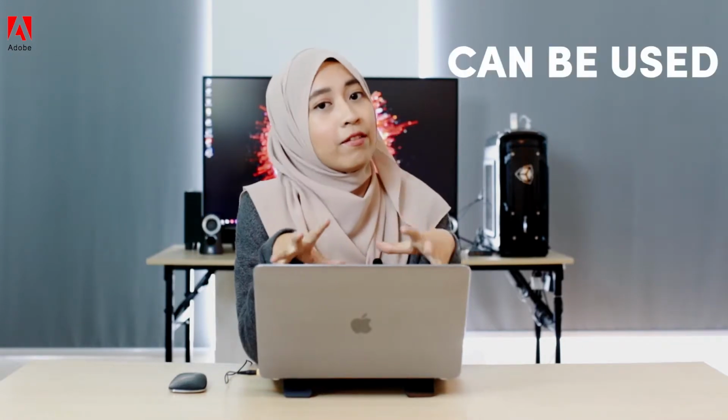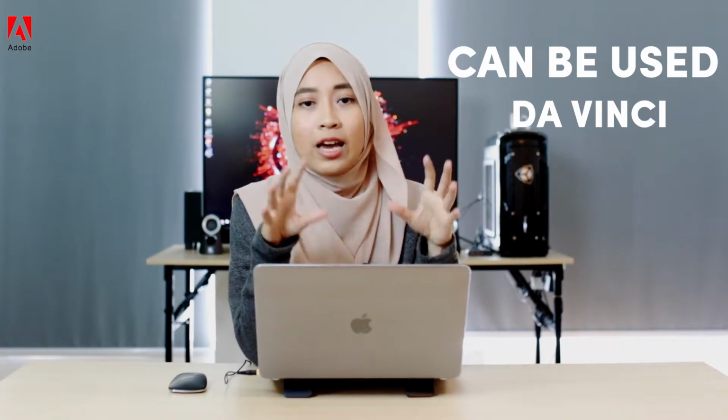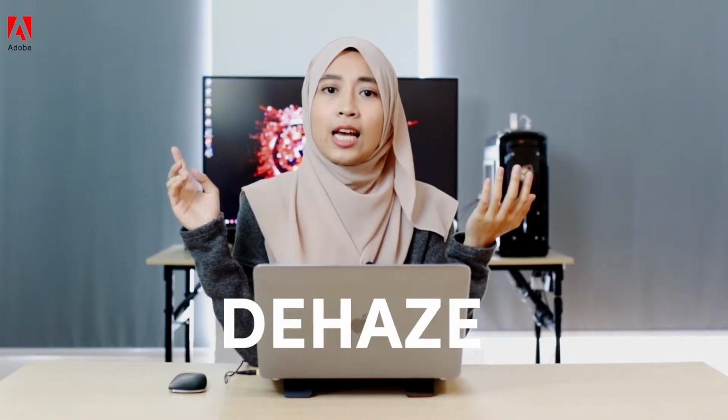For example, it can be used inside of Photoshop. It can also be used inside of Premiere Pro, DaVinci Resolve, FCP, or any other editing software. So it's very convenient and very flexible. One thing that is different about LUTs is that they only store the color adjustments. So if you make adjustments in terms of sharpness, clarity, dehazing, or maybe cropping, the LUTs will not store that information, because they store only color information.